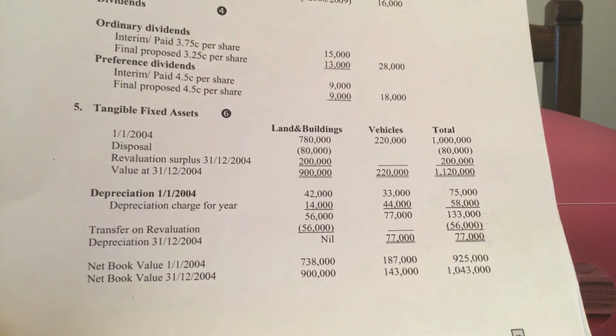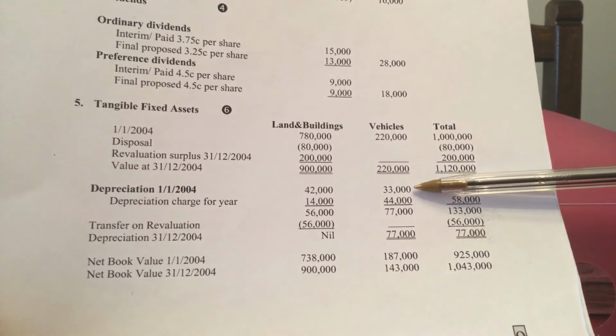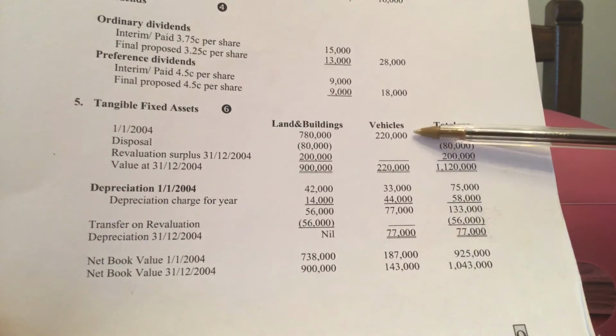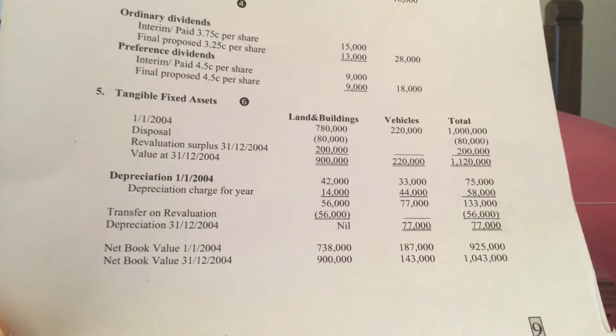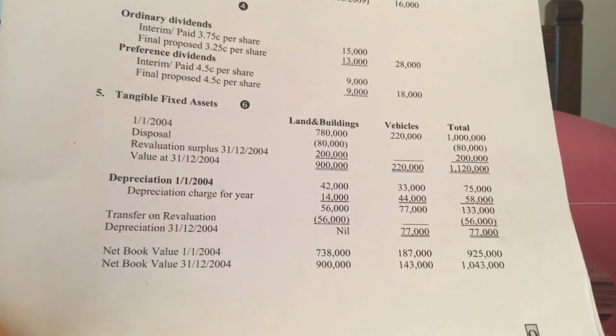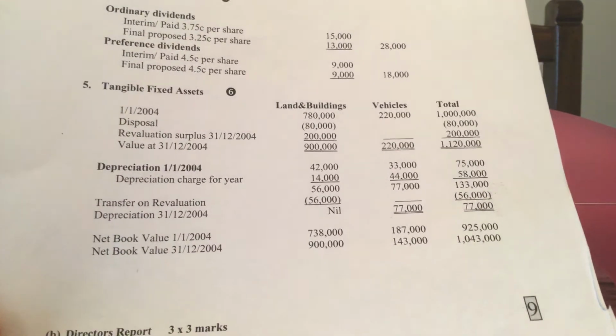Then your net book value for vehicles at the start of the year is 220,000 minus 33,000. And then it's 220,000 minus 77,000. Now that's it. All right. Now, there's a bit of speed. This question is not difficult, but you need to be fairly quick.